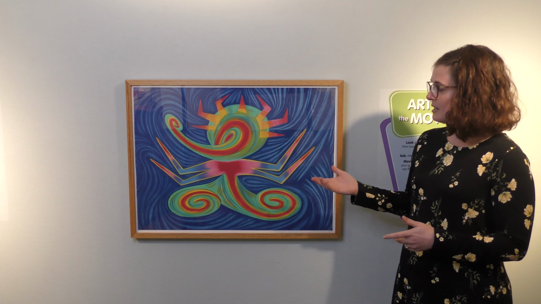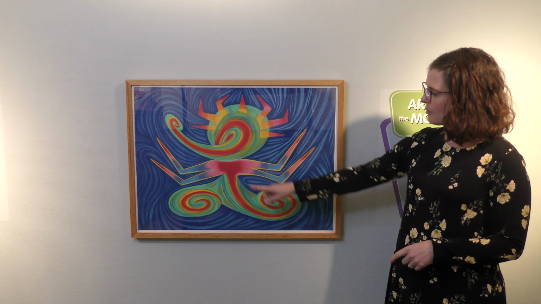Here, the figure in the middle stands out because it's made mostly of warm colors. Now look at the background. It's made of 2 colors of blue. Does it seem calm to you? Give a thumbs up for yes or a thumbs down for no.